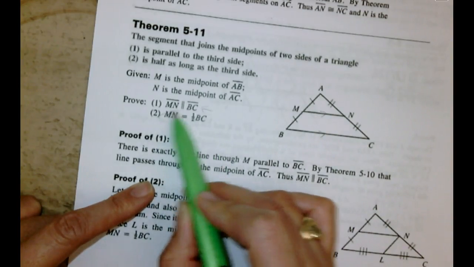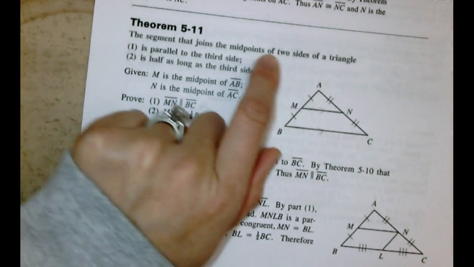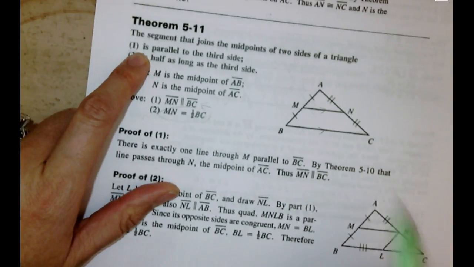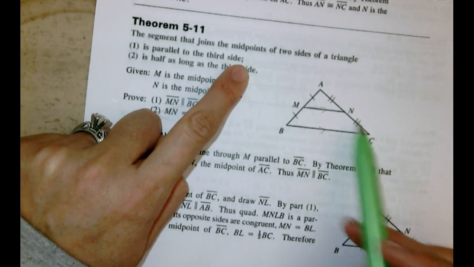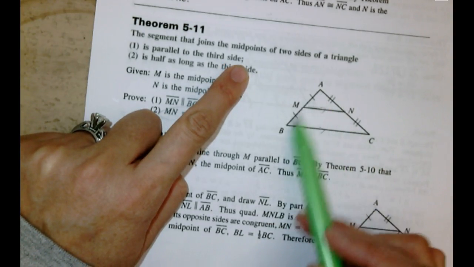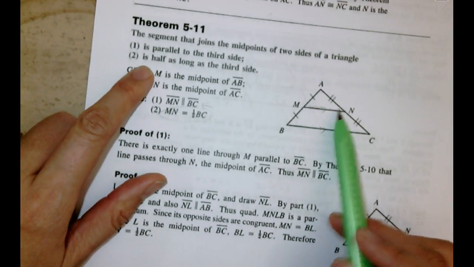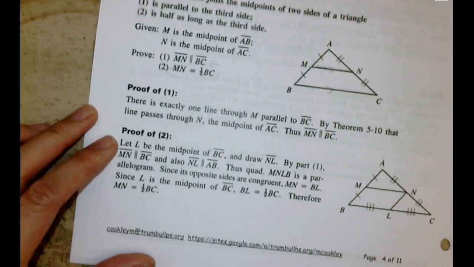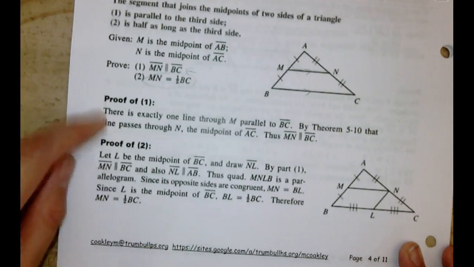So that's this. Okay. So if a segment joins the midpoints of two sides of a triangle, this segment is parallel to the third side, right? If it connects the midpoints of two sides, then it's parallel to the third side, and half as long as the third side. This is 1/2 of this. Again, I want you to read the proof and see if it makes sense. There are two different proofs here.